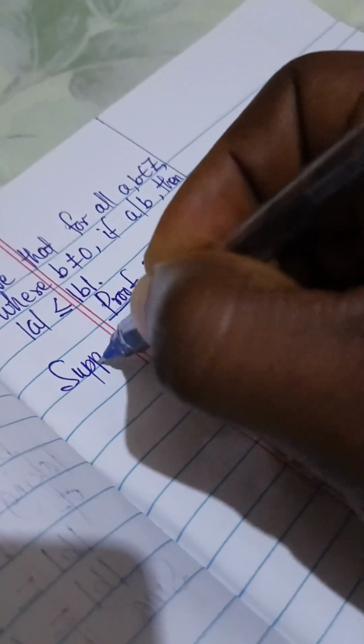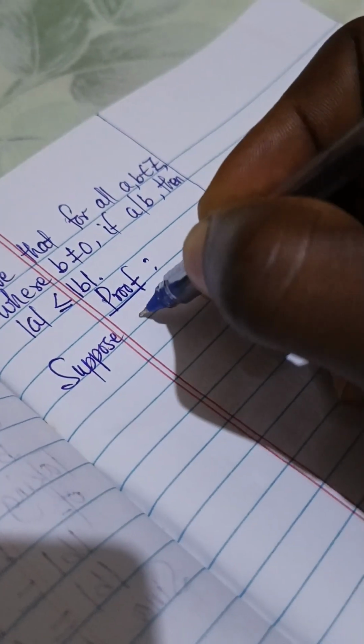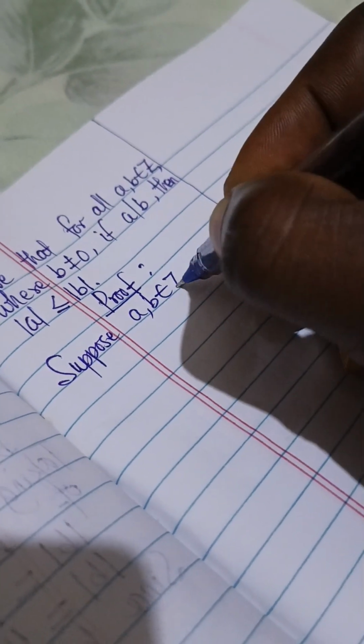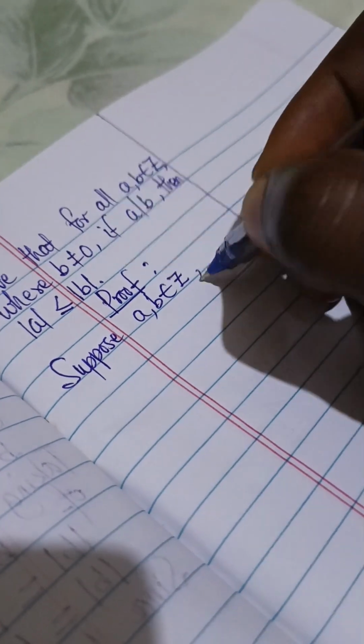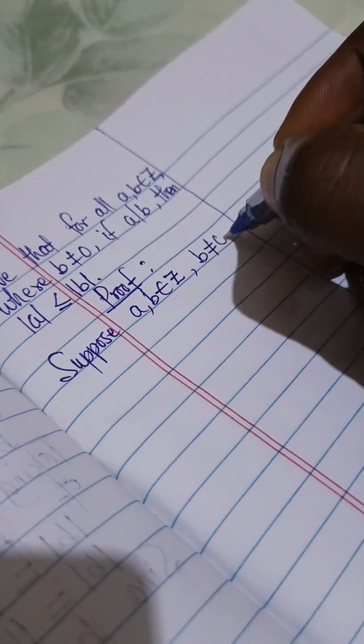Suppose A and B are integers and B is not equal to 0.